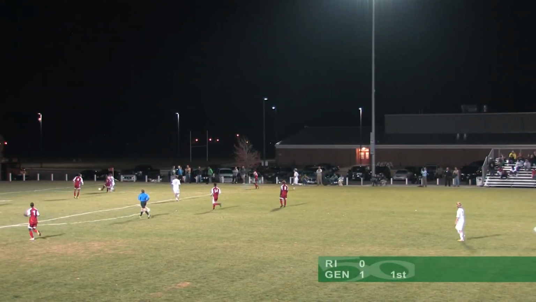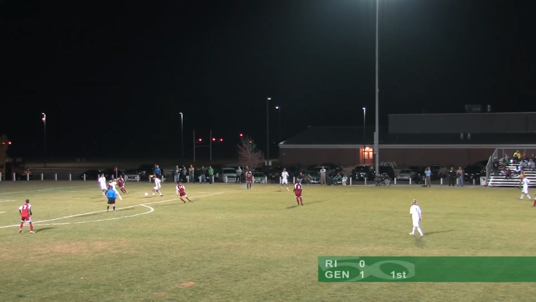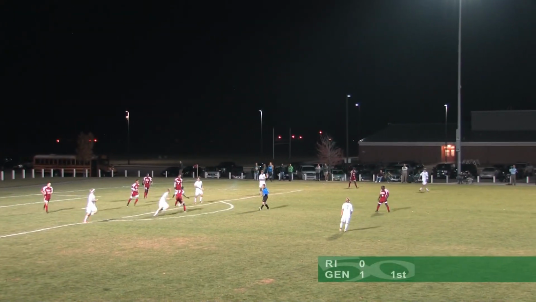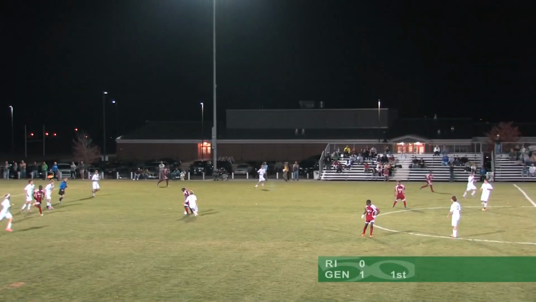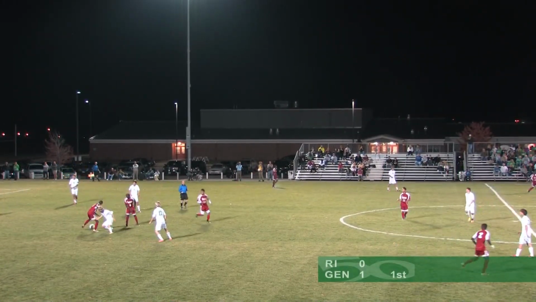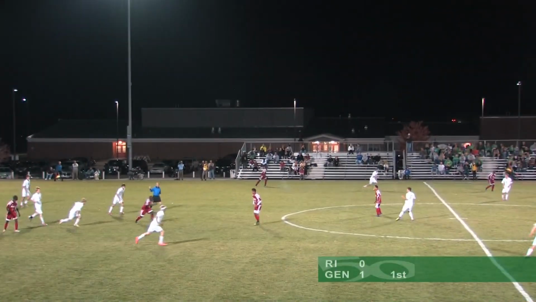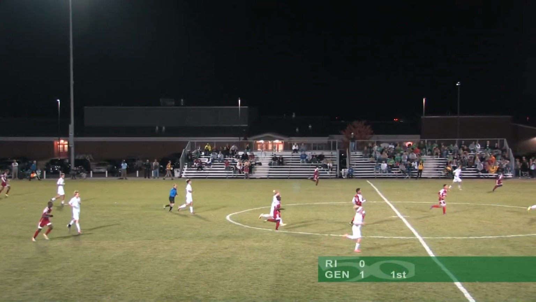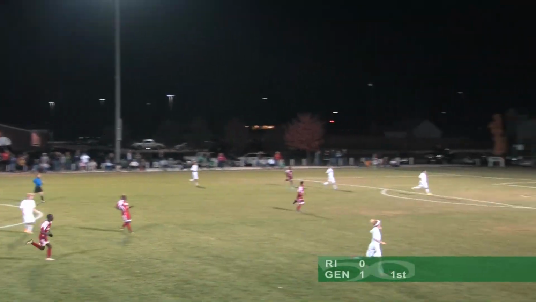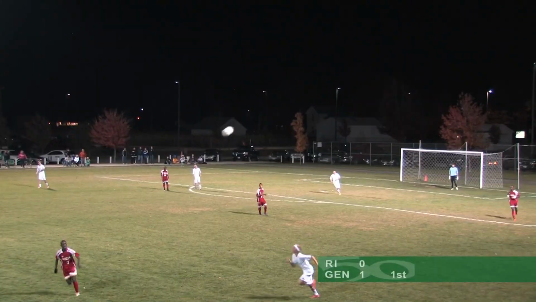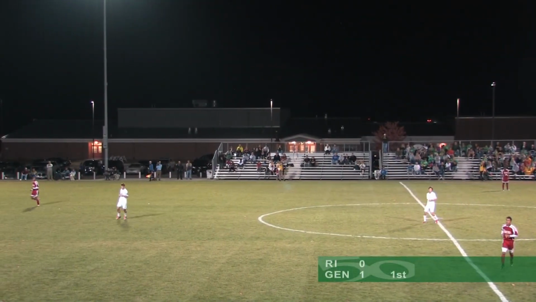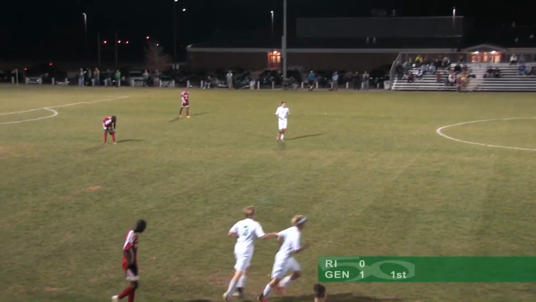Good work here. Oh, a little sloppy pass in there by Rock Island. See if we can capitalize. Good pressure on the ball by Geneseo. They're looking definitely for the long pass forward. Nice turn and release by Geneseo's defender. That's very well done. Rock Island throw.